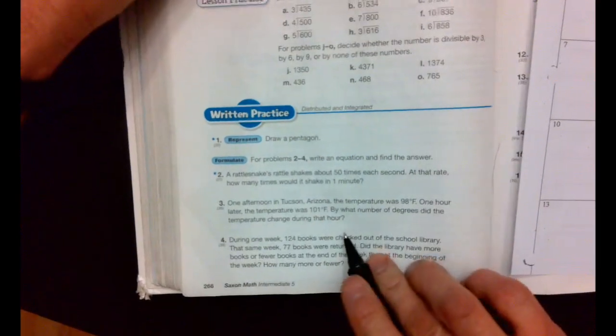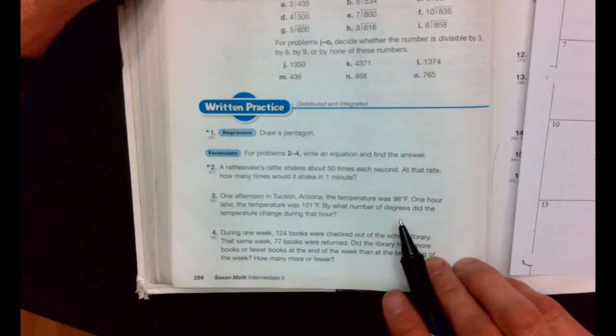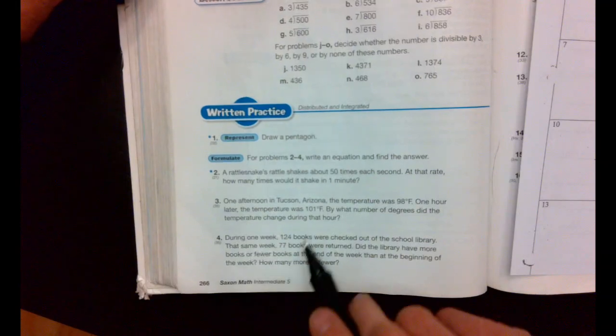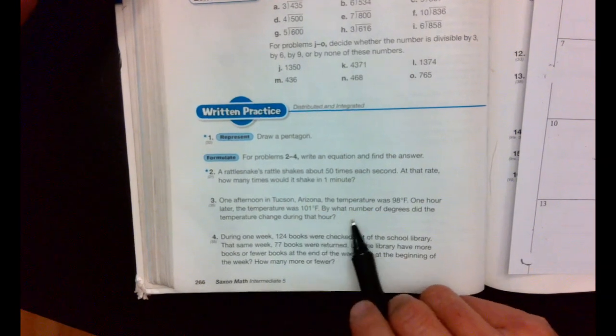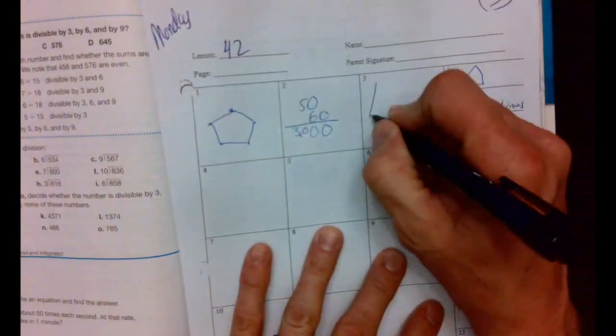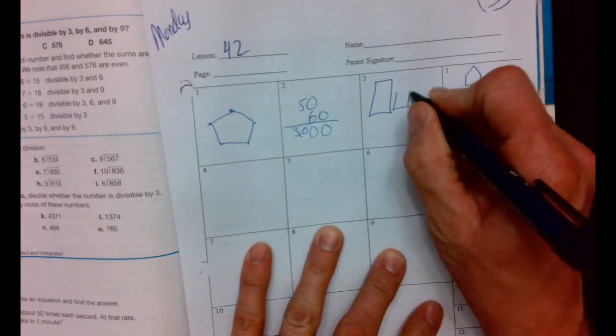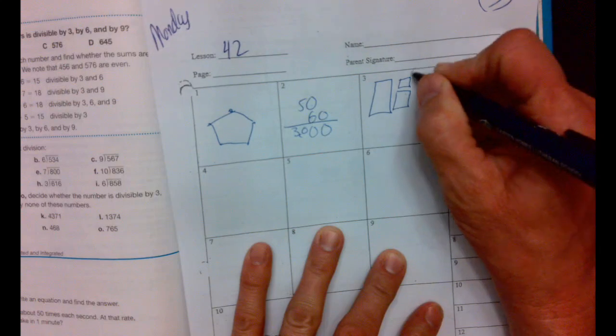Number 3. It says, one afternoon in Tucson, Arizona, the temperature was 98 degrees Fahrenheit. 1 hour later, the temperature was 101. By what degree? Lesson 35 is our 3 boxes. You got your tall box, you got your short box, and you got your difference. And we're looking for the difference.